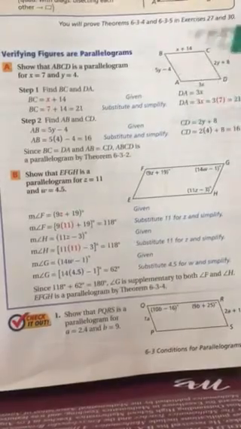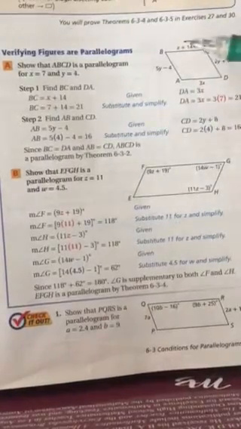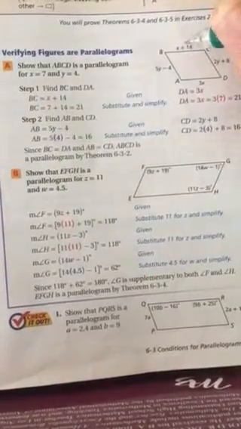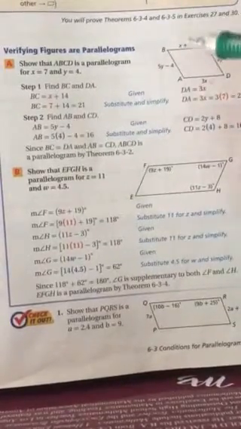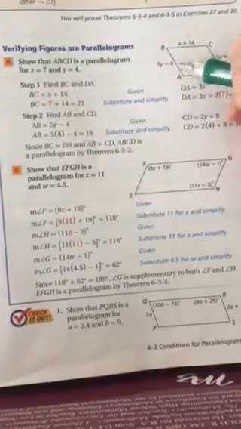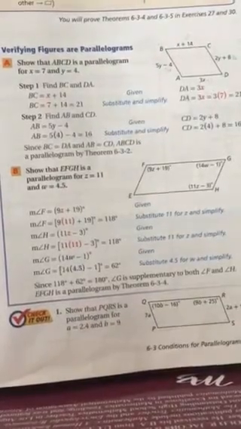If x is 7, then 7 plus 14 should be the same as 3 times 7, or 3 times x. Well, 7 plus 14 would be 21. 3 times 7 would be 21. So yes, in fact, those are congruent. So now let's try our y. Y equals 4. Well, 5 times 4 is 20, minus 4 is 16. Let's try this one. 2 times 4 is 8, plus 8 is 16. Yes, we have just verified that this is a parallelogram because opposite sides are congruent.